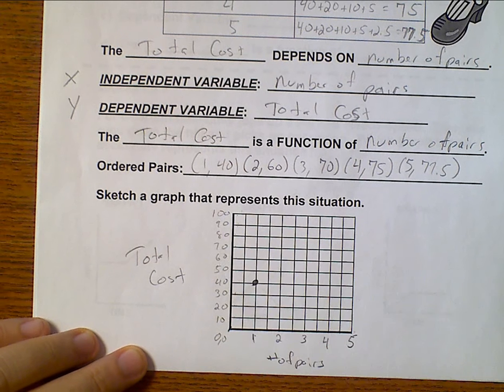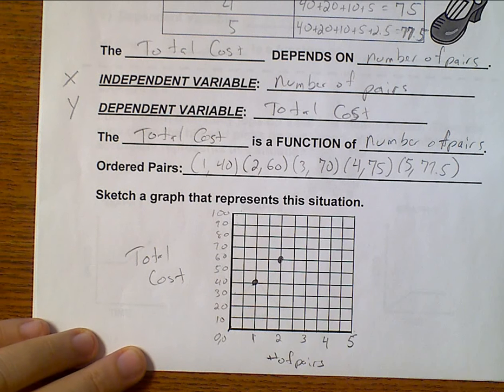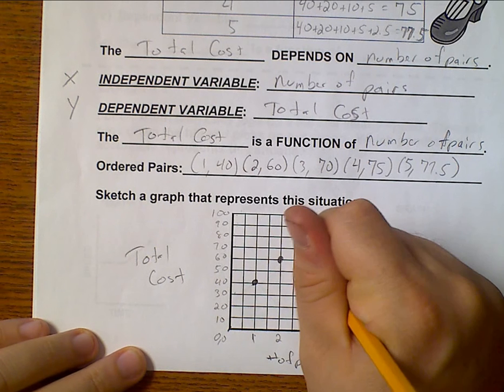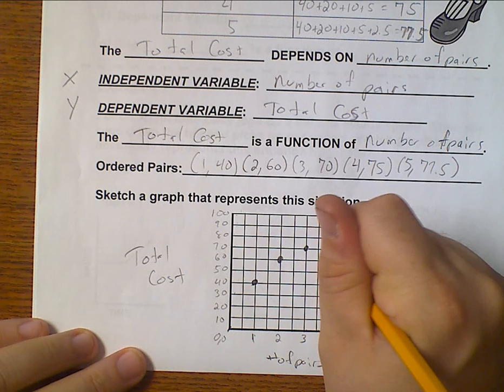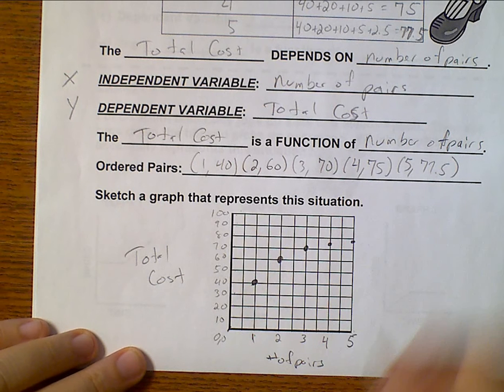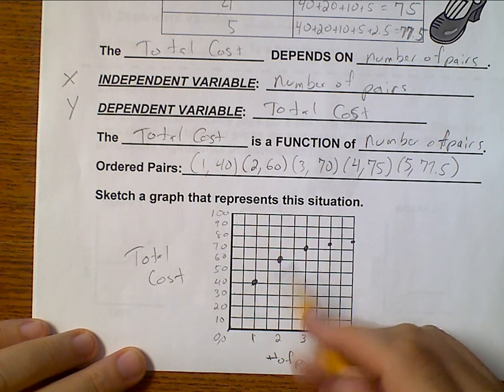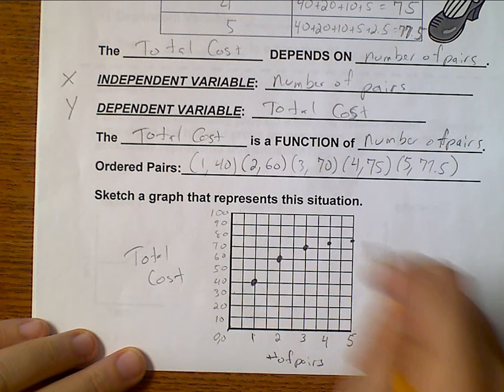2 pairs will cost me 60. 3 pairs will cost me 70. 4 pairs will cost me 75. And 5 pairs cost me almost 80. And I'm just going to leave this like this. Do not connect the points.